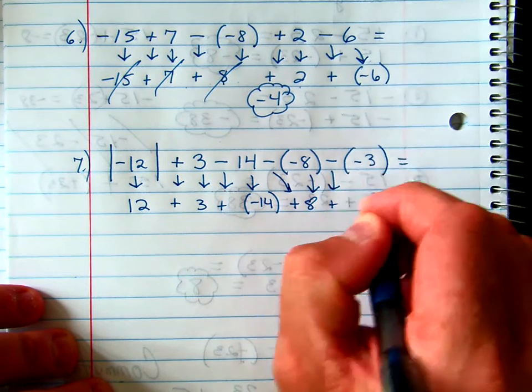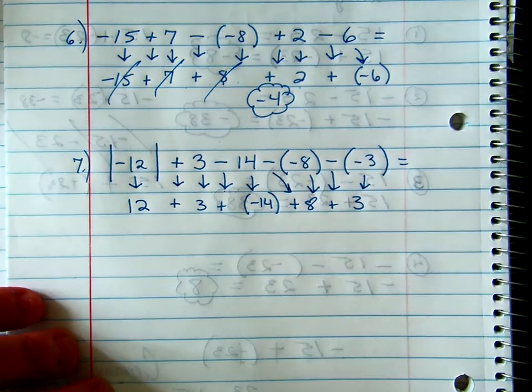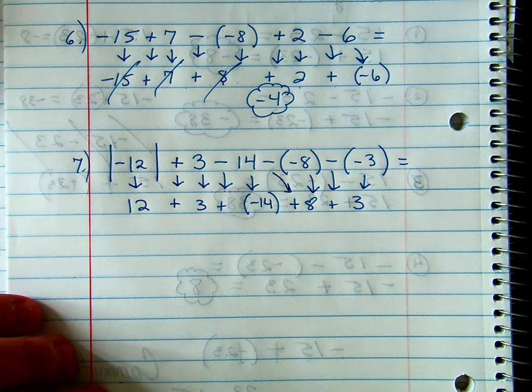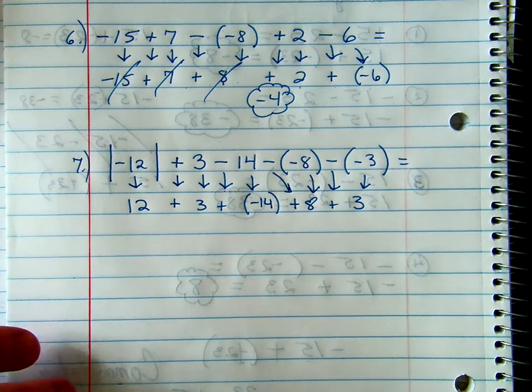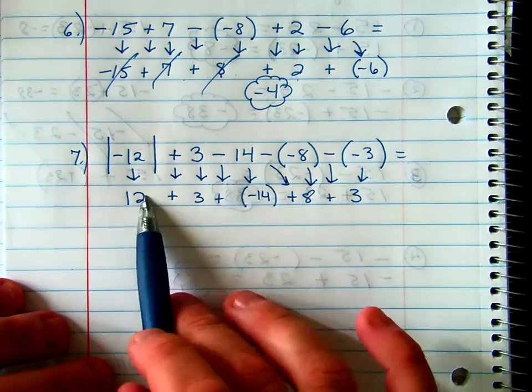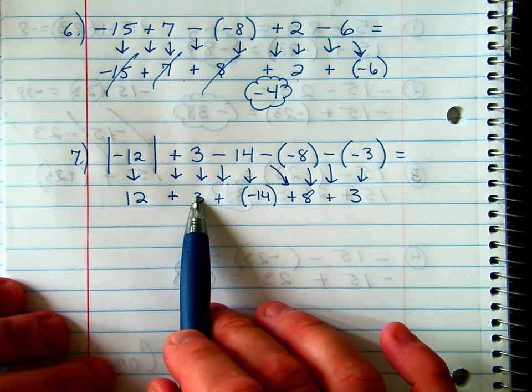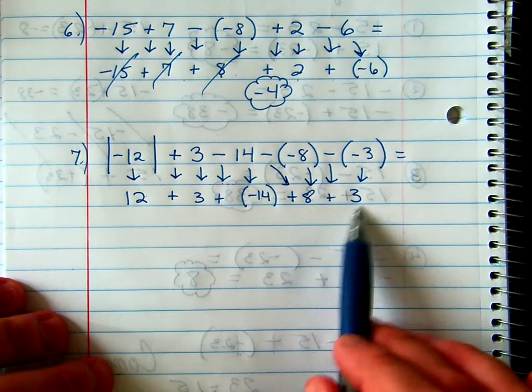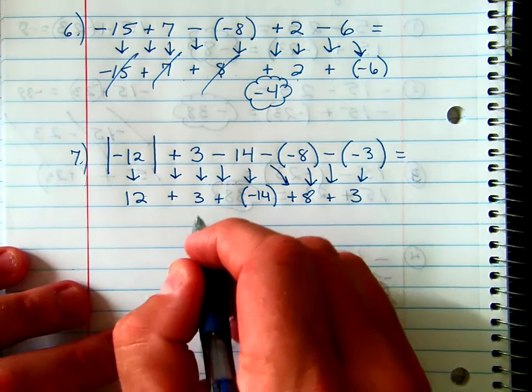So I'm going to use the associative property here, thanks to Mako. 12 plus 3 is? 15 plus 11 is? And what's 26 plus negative 14?